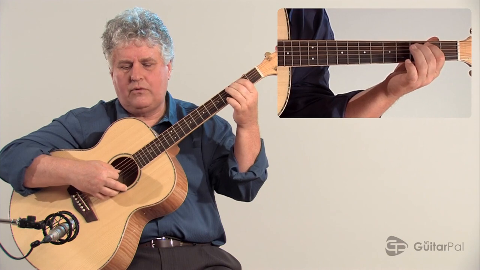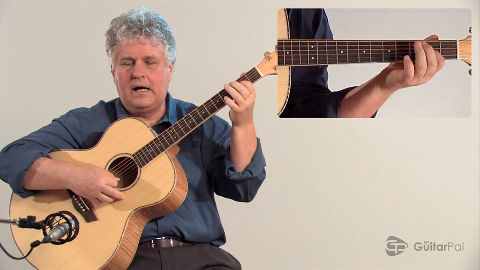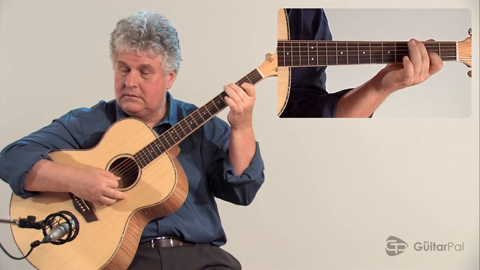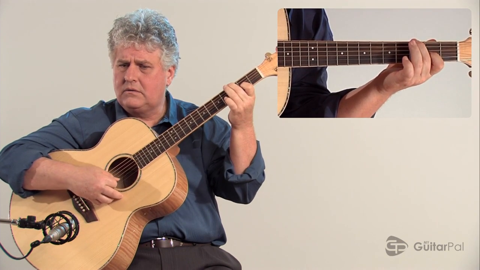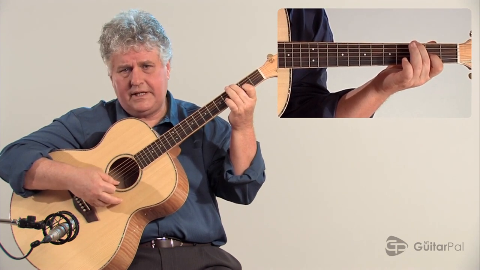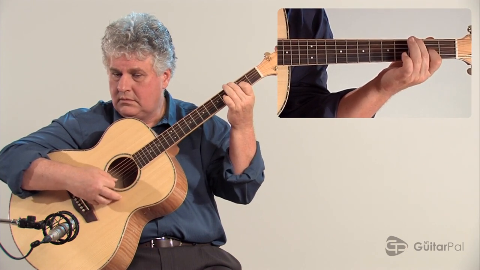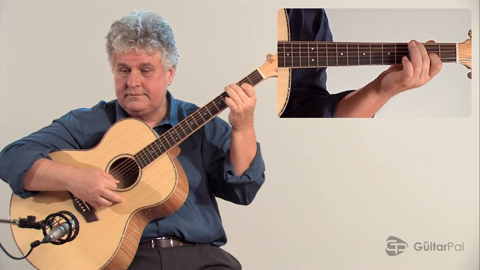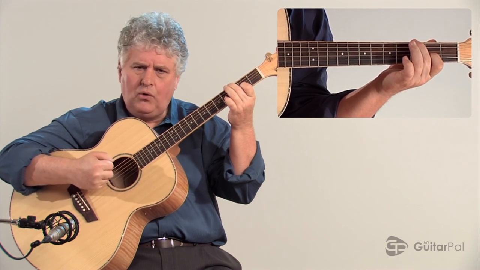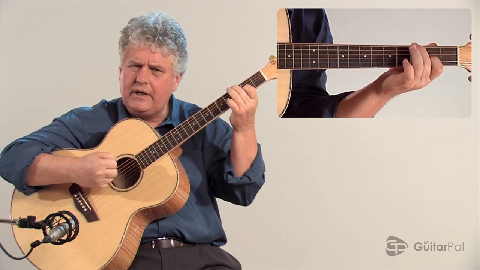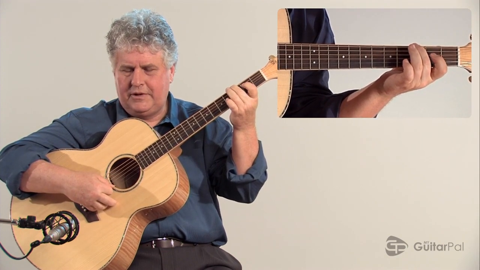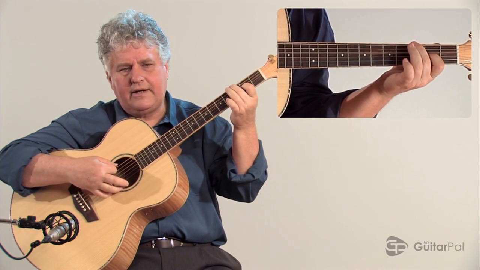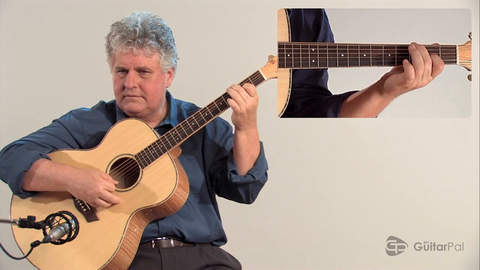1, 2, 3, 4, 5, 6, 7, 8, 9 being the A note. And you'll see that the A note sits right beside the root note. And it just pulls against the root like crazy. It really sort of wants to fall back to that root. But if you don't let it, it's a lovely tension that just sits there.